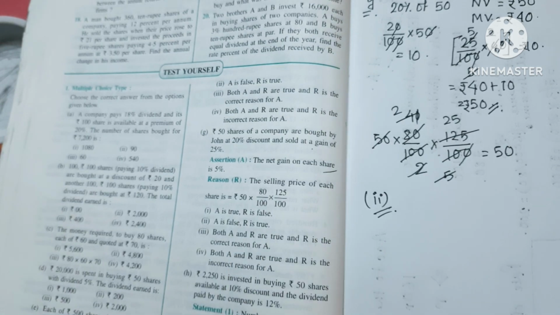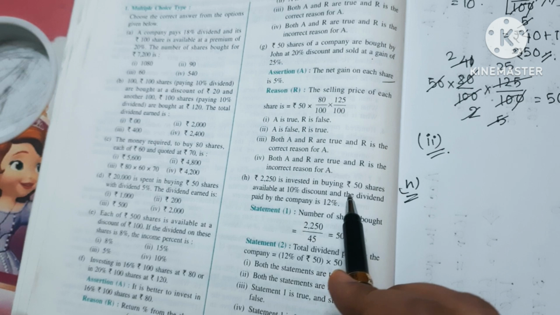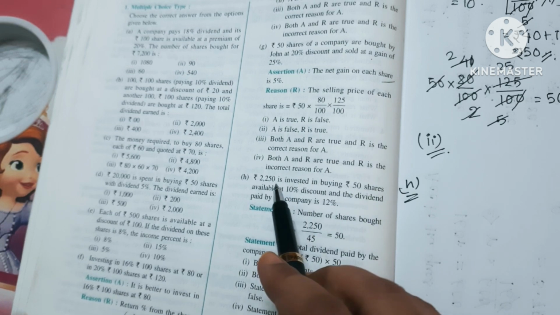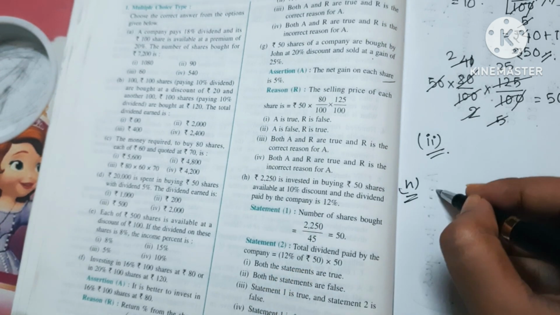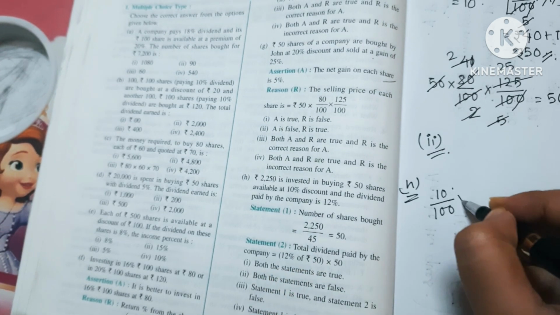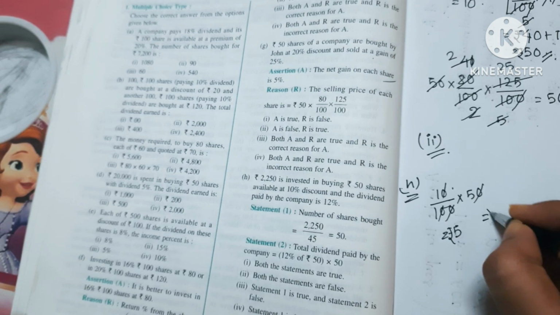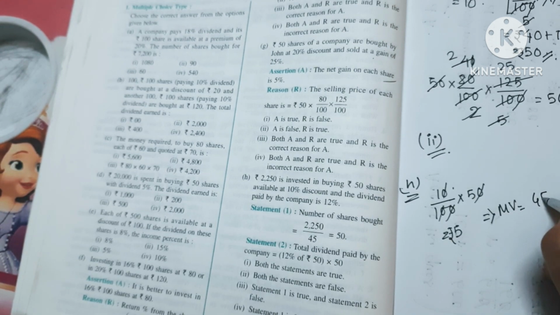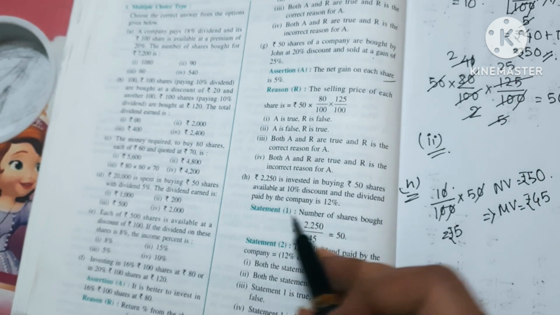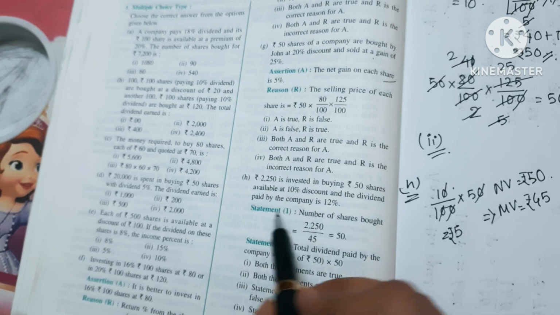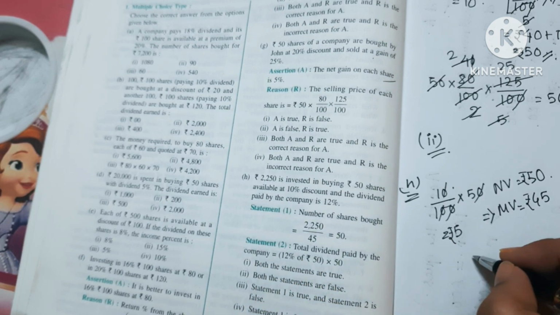Okay, fine. Now question number H. See the question. This is total investment. This is nominal value. See, this is invested in buying rupees 50 shares available at 10% discount. 10% of 50, that is 5 rupees. That means market value will be 45 rupees and nominal value is 50 rupees. Now dividend paid by the company is 12%. 12% dividend.